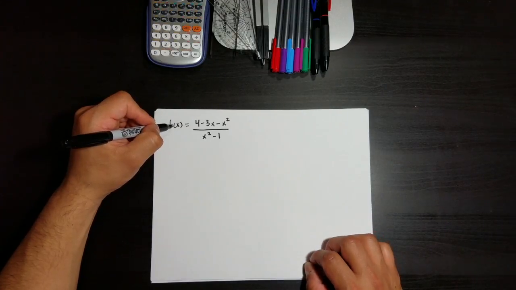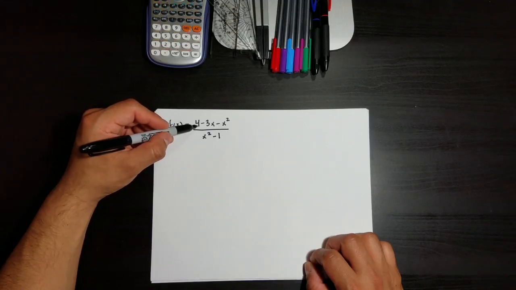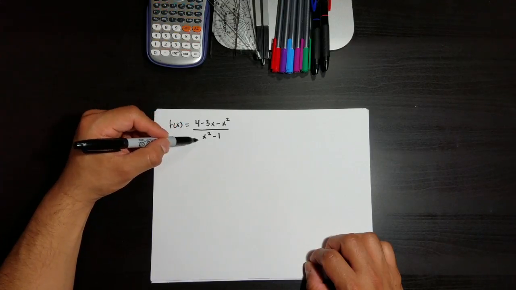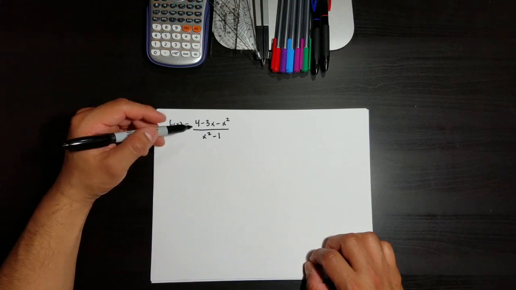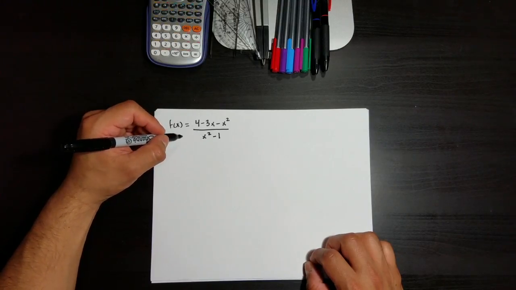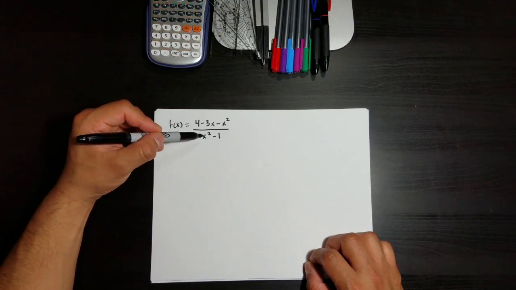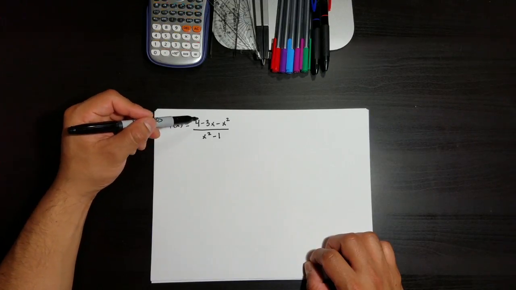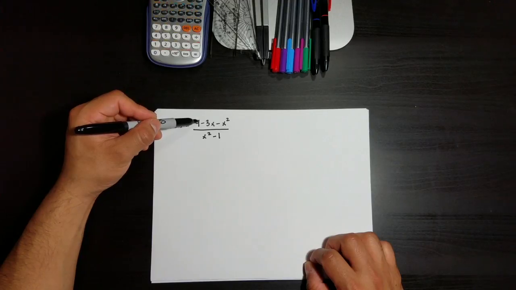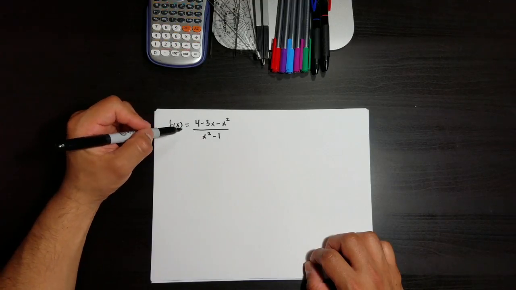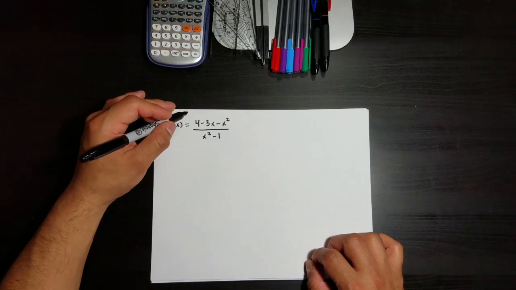Here we have f of x equals 4 minus 3x minus x squared, over x squared minus 1. So how do we apply the quotient rule? Just remember that the easy way to memorize it is the bottom times the derivative of the top, minus the top times the derivative of the bottom, all of that over the bottom squared. So once we write that out, this is what it's going to look like.